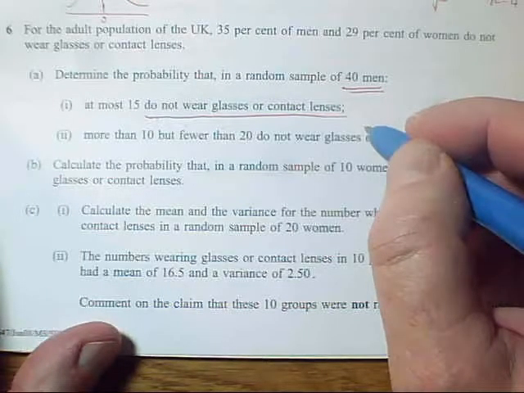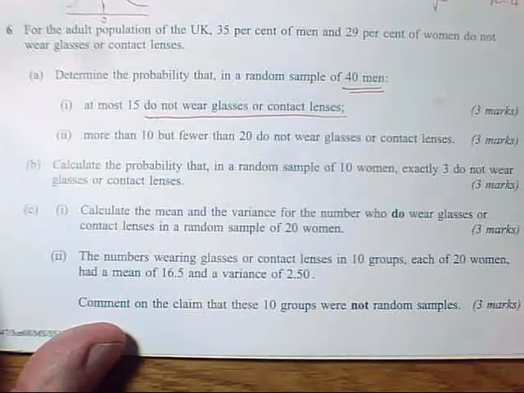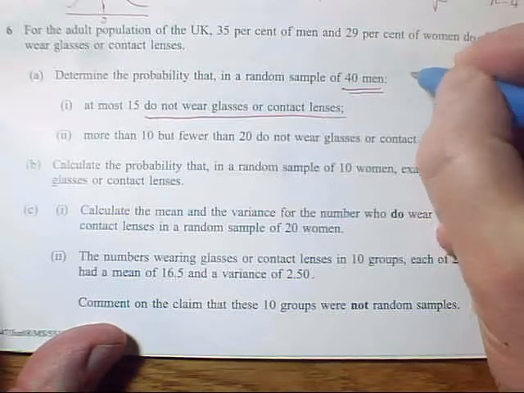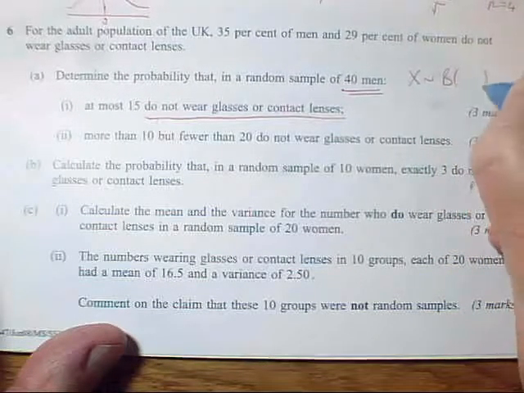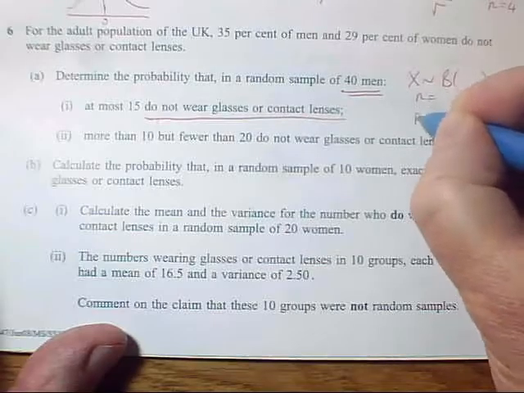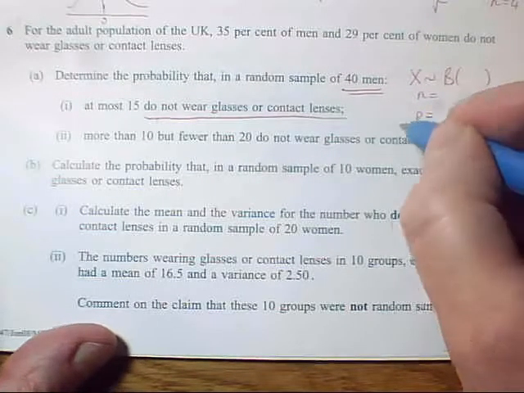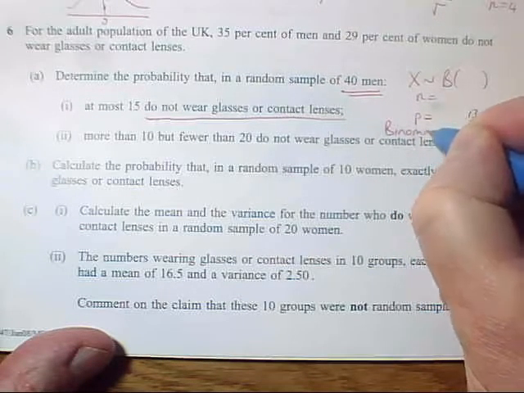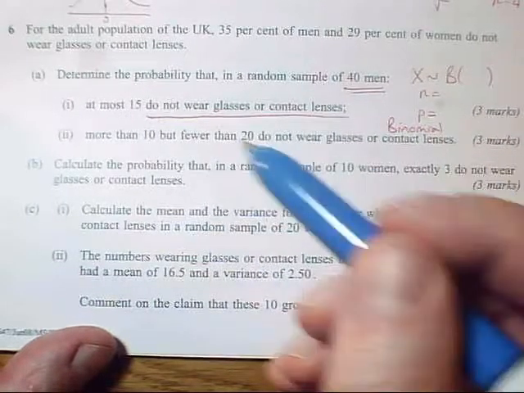Sometimes you have to do the whole of the rest of the paper and you realize you haven't had the binomial distribution question yet. So the first step here is to realize we're dealing with a binomial distribution. So X is going to have a binomial distribution. We need a value of n and a value of p. And then all we're going to do is use our binomial CD. You don't ever have to use binomial PD if you always do it the same way.